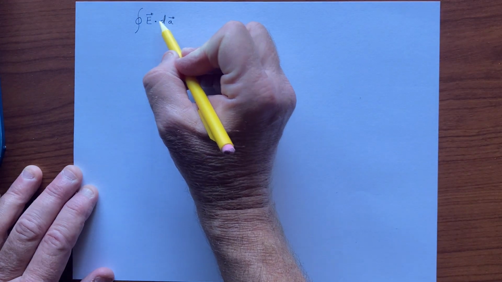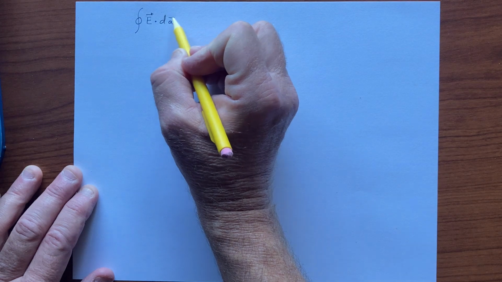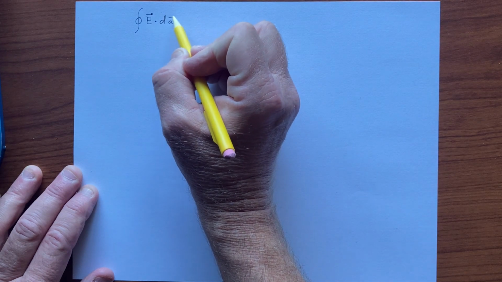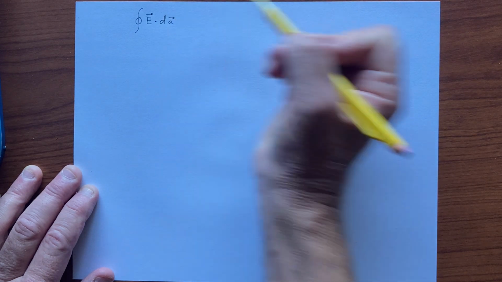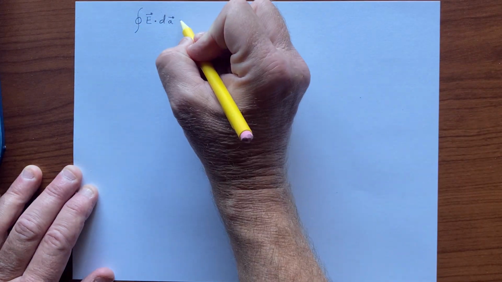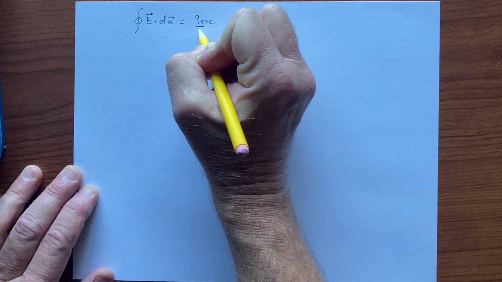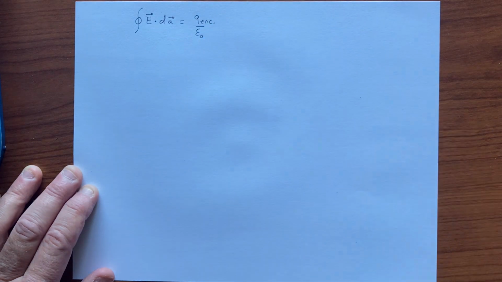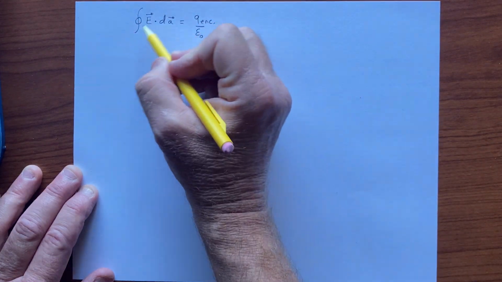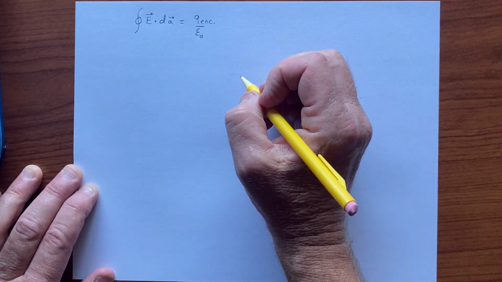Electric field dotted into a surface element, an infinitesimal area with information about direction. And this indicates a closed surface. And if you recall, this was referred to as Gauss's law. This is equal to the charge inside of this closed surface divided by some number, epsilon naught.